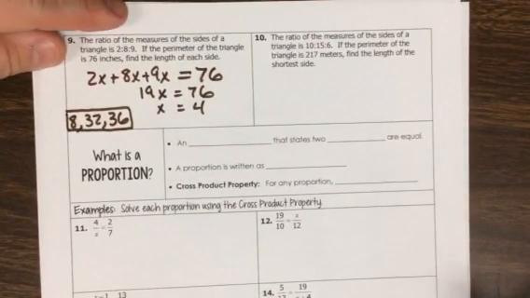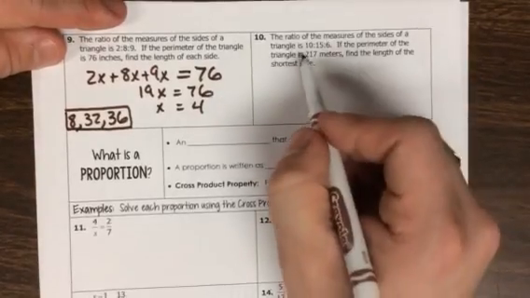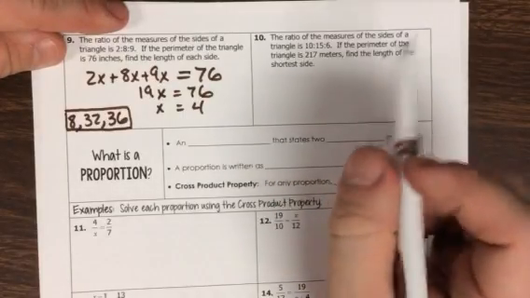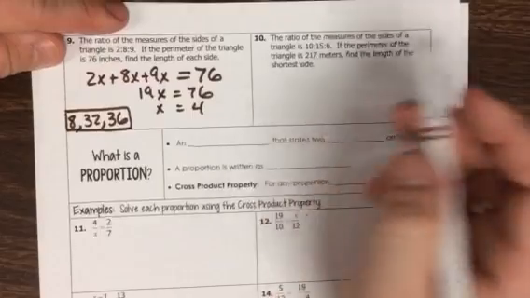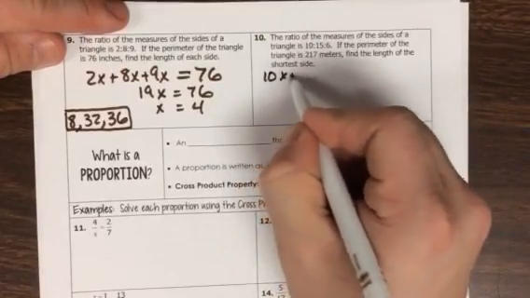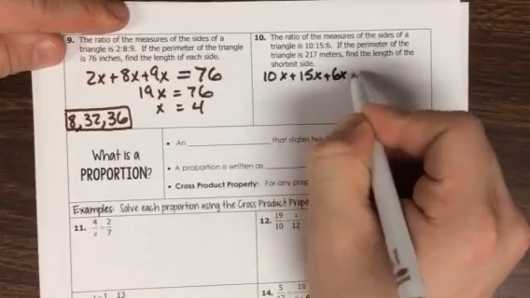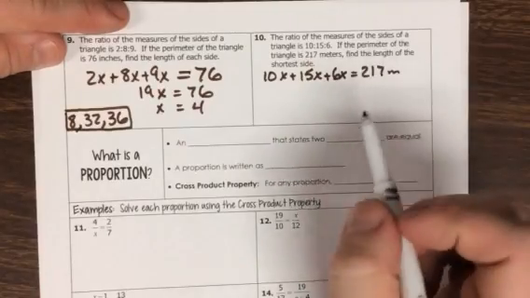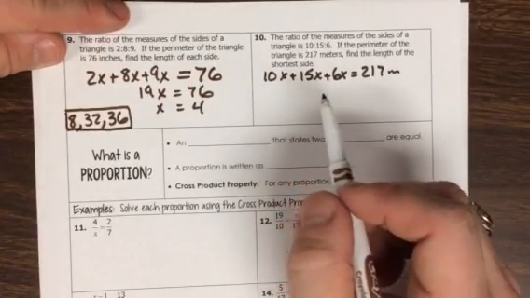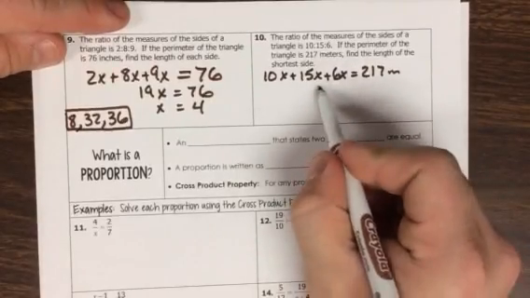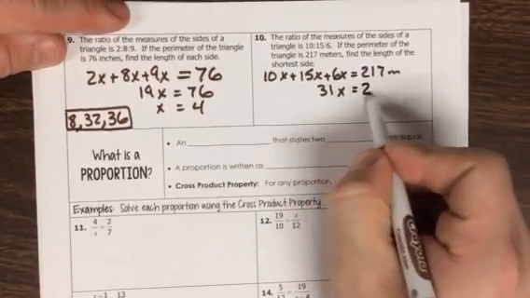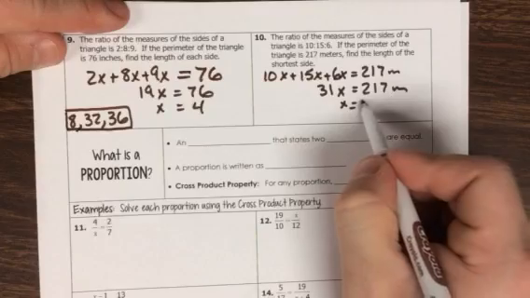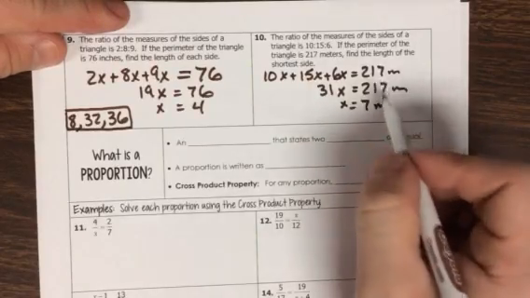The ratio of the measures of the sides of a triangle are 10 to 15 to 6. And we know the perimeter of the triangle is 217 meters. Find the length of the shortest side. So 10x plus 15x plus 6x equals 217 meters. So when I add all those up, I'd say 10x and 15x plus 6x gives me 31x equals 217 meters, or x equals 7 meters.